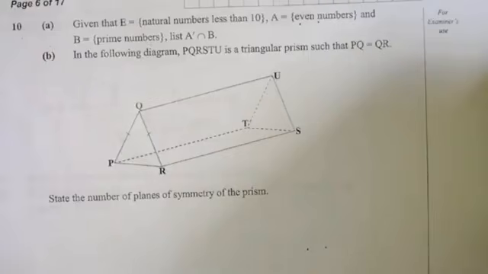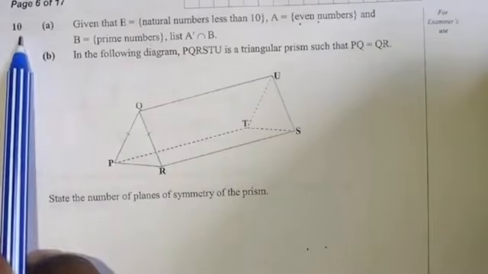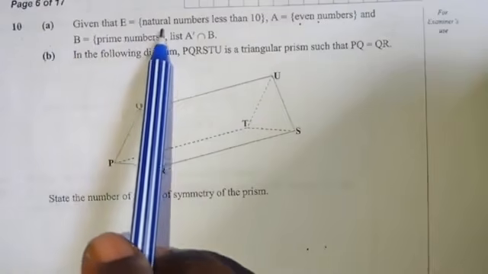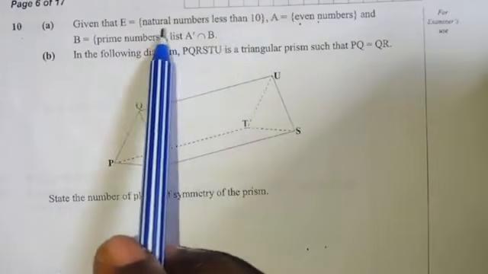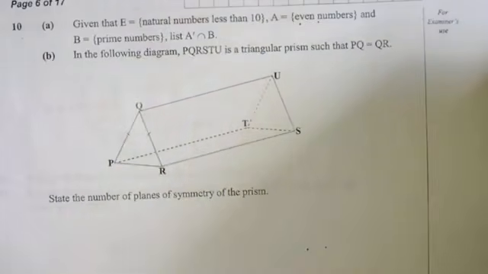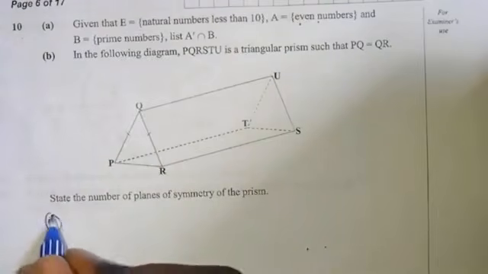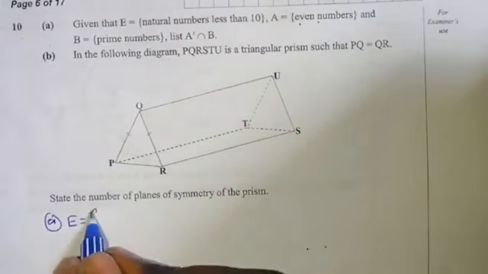Alright, so we come to our question 10. We're going to start with question A. Given that E is equal to the set of natural numbers less than 10. So E is the universal set, which has natural numbers less than 10. So we can write set E before we proceed.